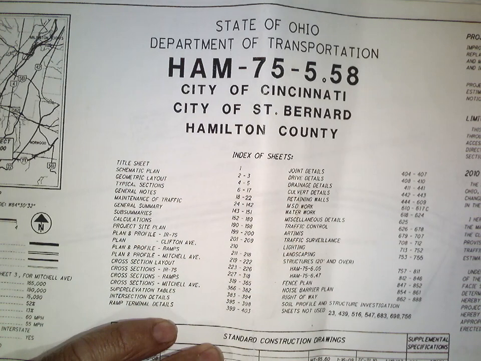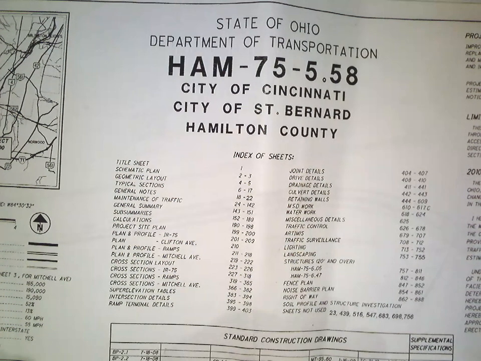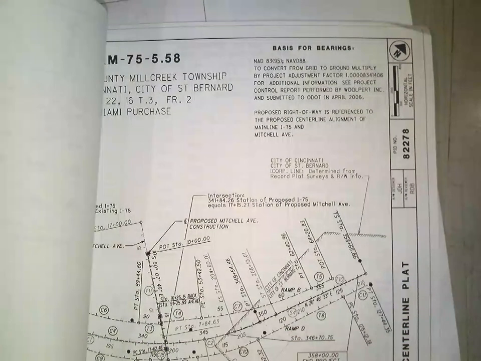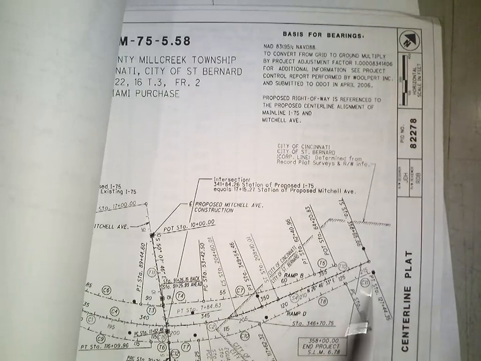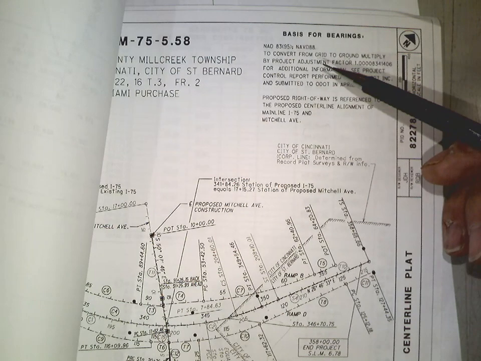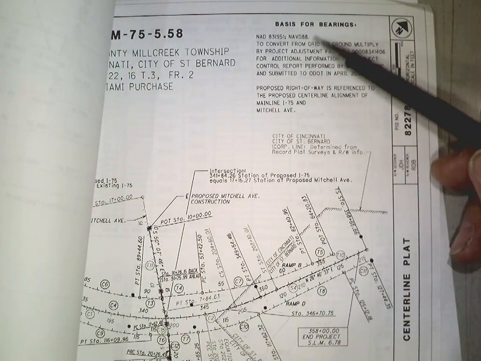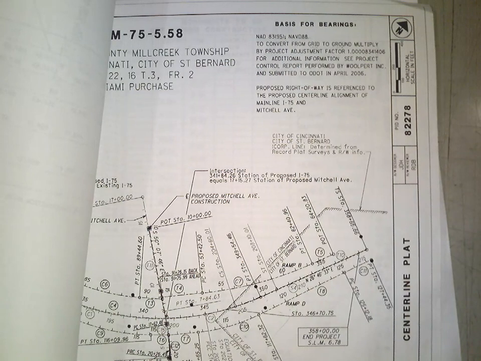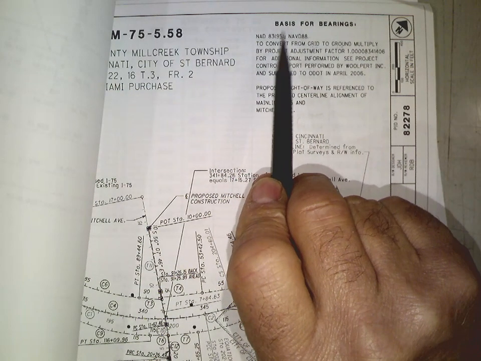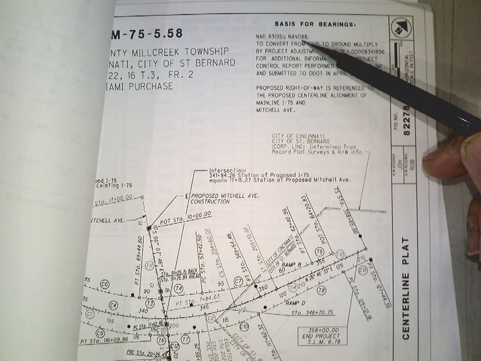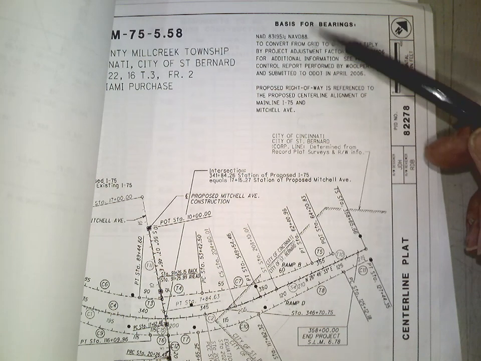This is a set of plans for Interstate 75 done a number of years ago. It went through the St. Bernard area, and I wanted to show the class something here at the end. We've been talking about this, and here's our roadway and our plans. But here on the back, it's under the basis of bearings. It talks about NAD 83, North American Datum of 1983, and this is the 95 system. It's an older system. And then the vertical is on the 88 system.